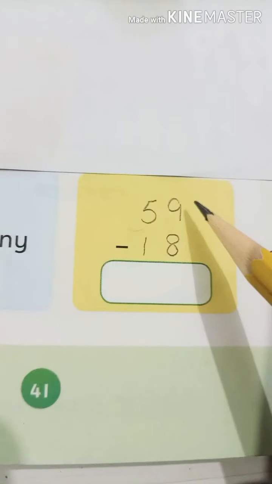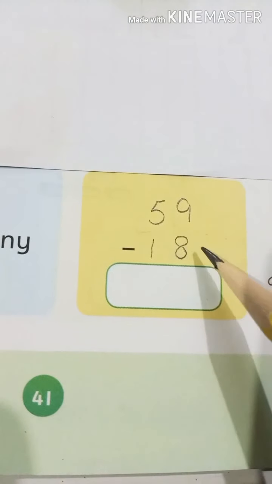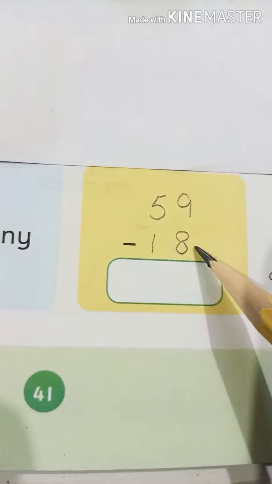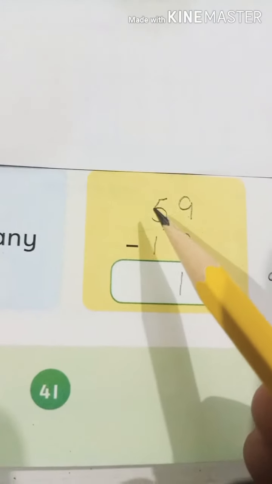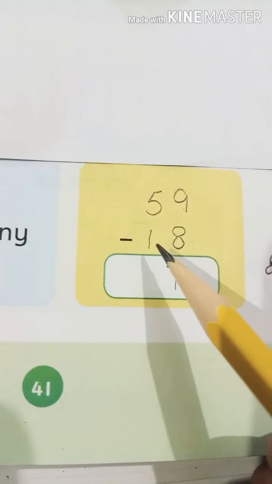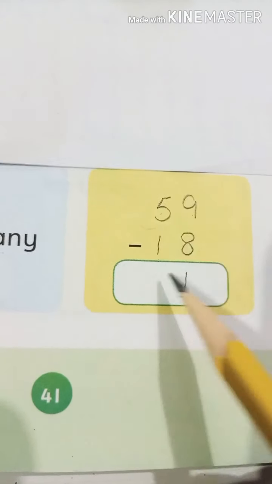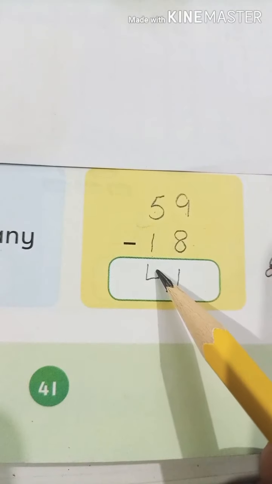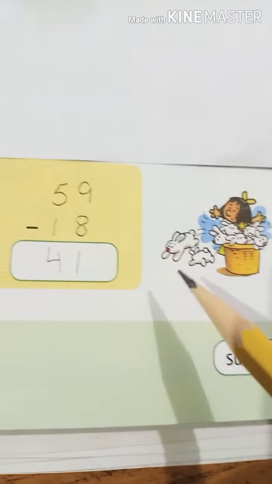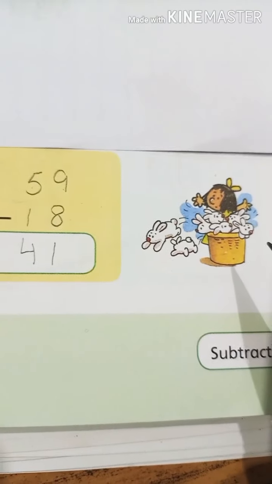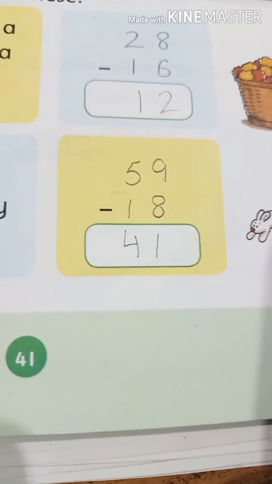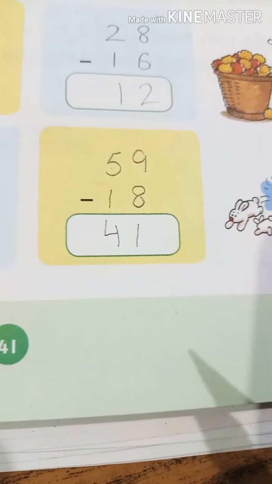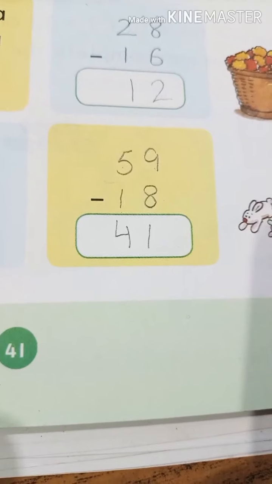Okay, we will start subtraction from the ones column. When I subtract the number 8 from the number 9, I get the number 1 here, while in the tens column, when I subtract the number 1 from the 5, I get the 4 here. So Leila has left with how many rabbits? 41 rabbits. Okay students, this was all about today's subtraction. Hope this will be clear to you.